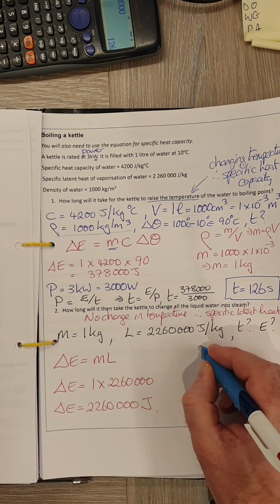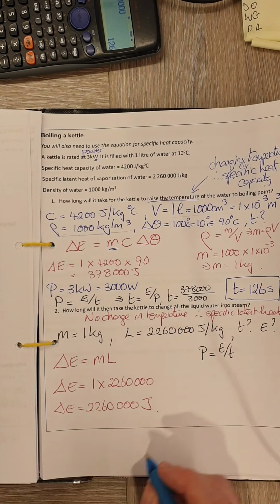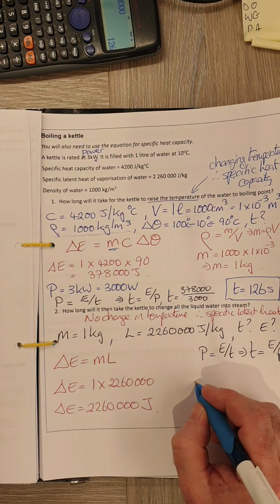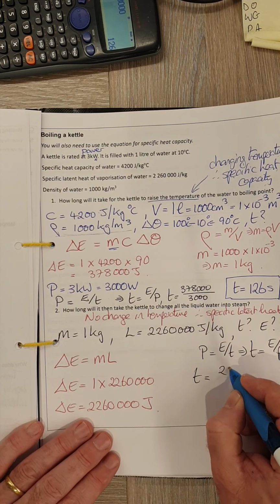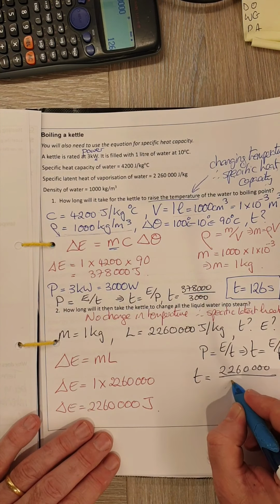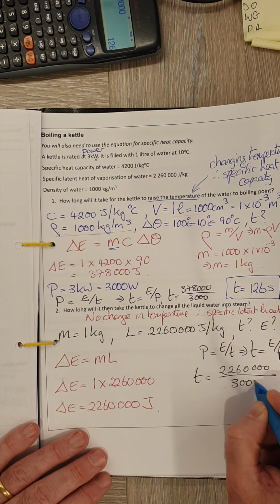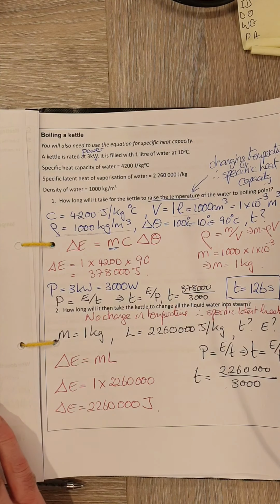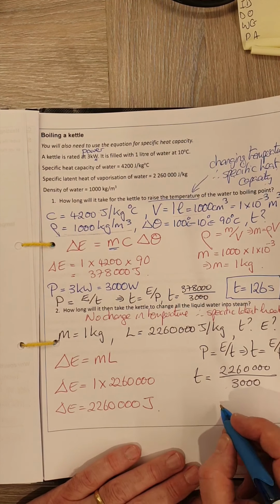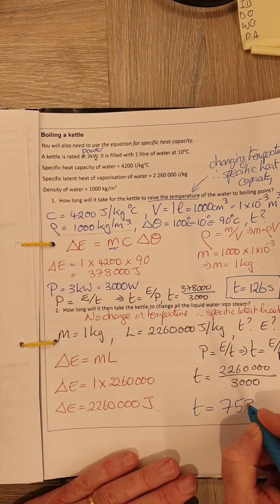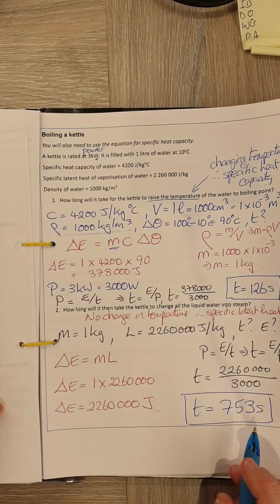I'm now going to use my equation power equals energy over time. Rearranged, time is equal to energy divided by power. And I can now put the numbers in. I've got 2,260,000 joules, and I'm putting in 3 kilowatts, which is 3,000 watts. Putting that into my calculator, the time is 753 seconds.